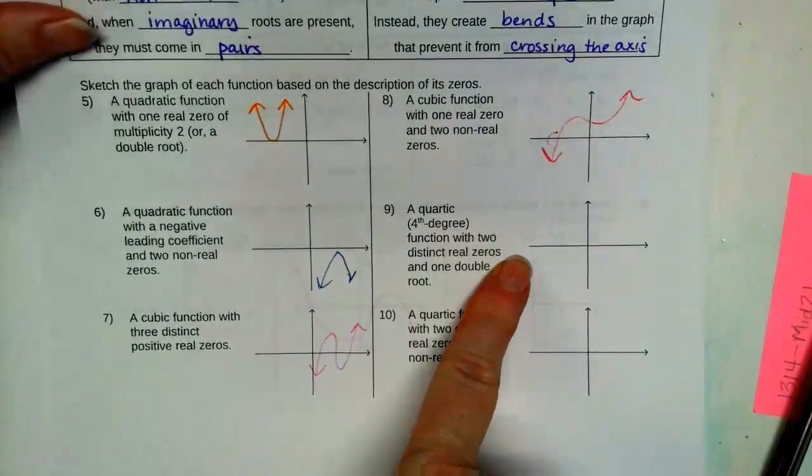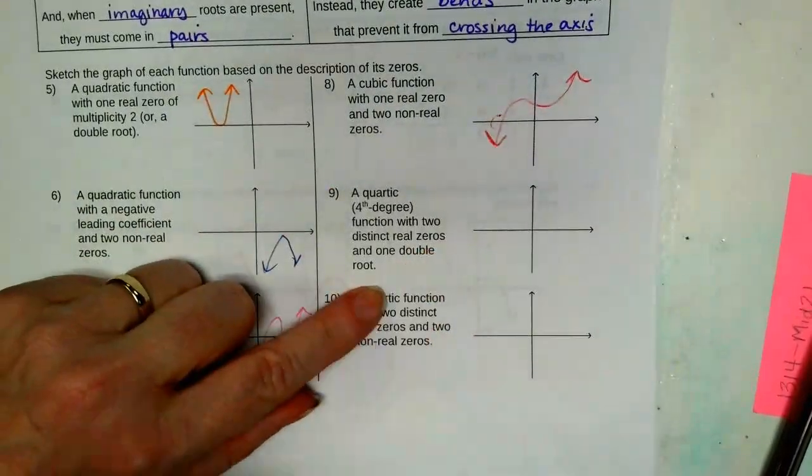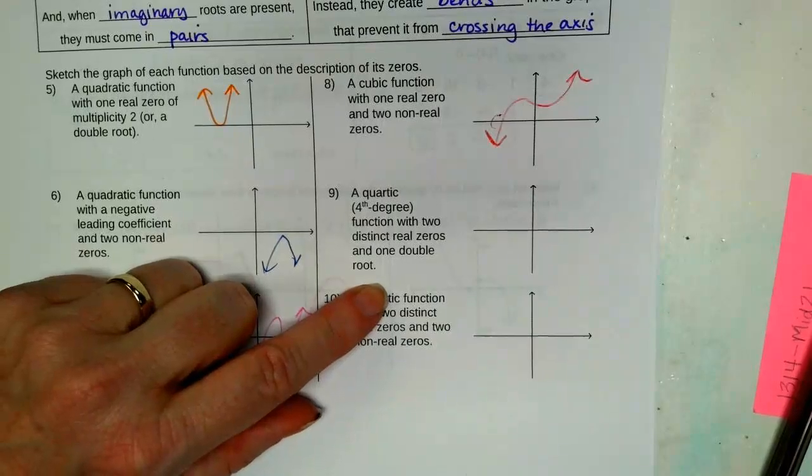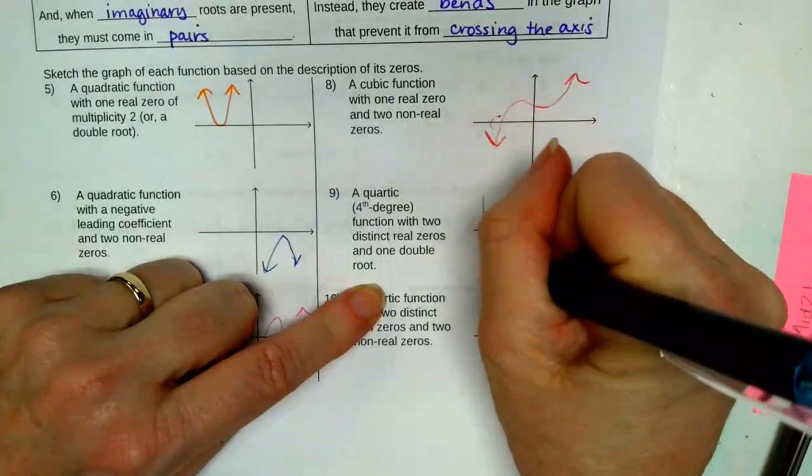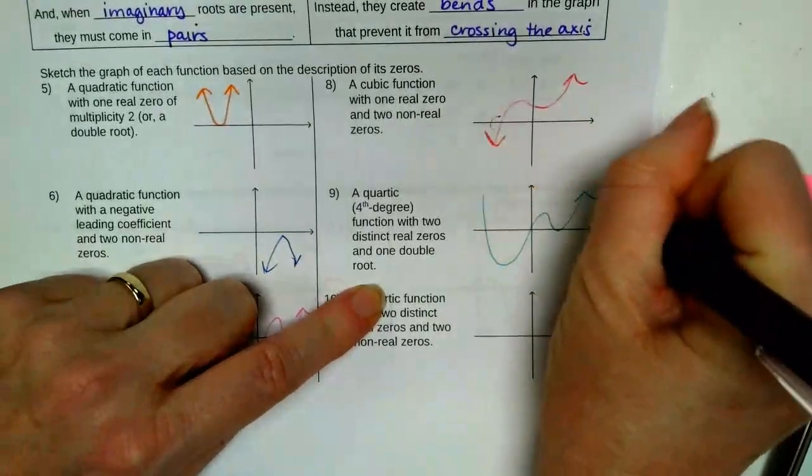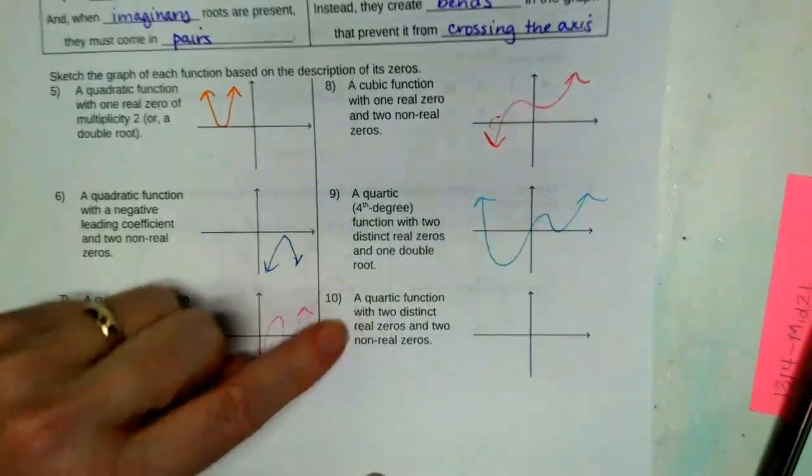Quartic with two distinct real zeros and one double root. That means I'm going to have a bounce. It doesn't say if it's positive or negative, so it could be facing up or down, but it's going to have a bounce somewhere. So it could look like that.